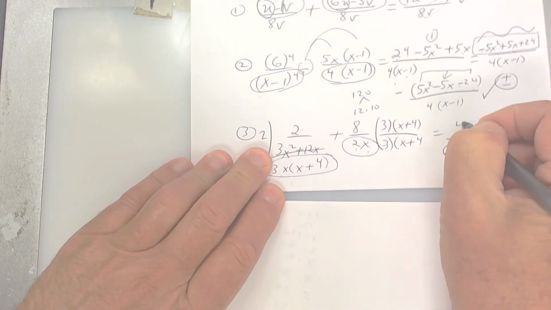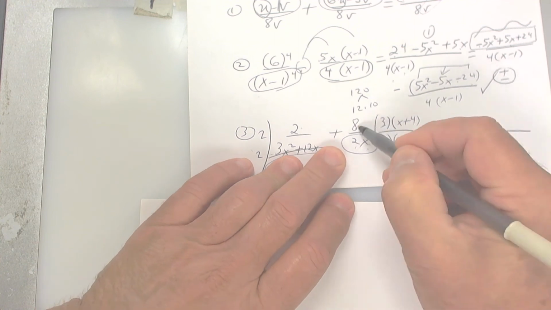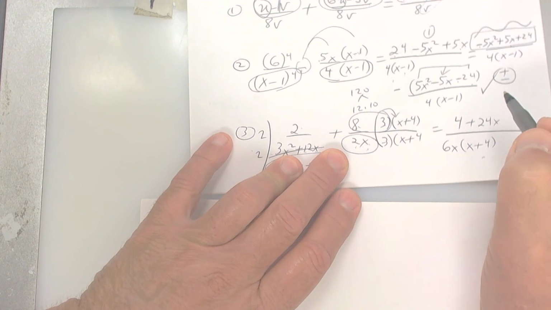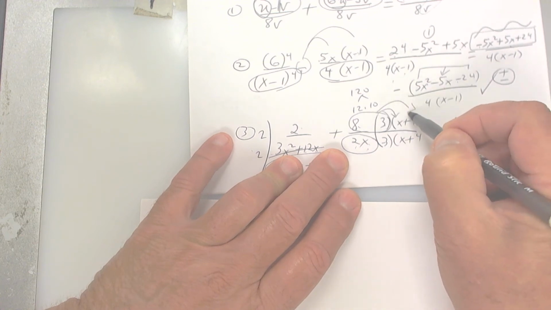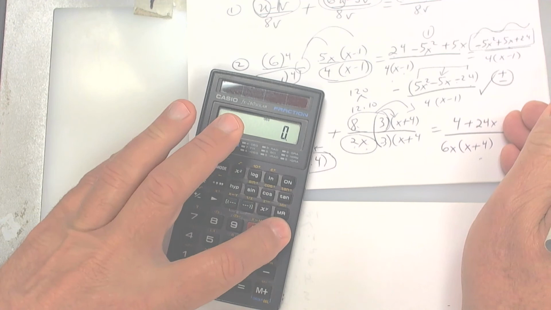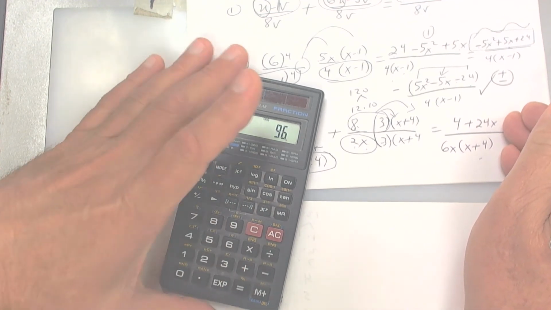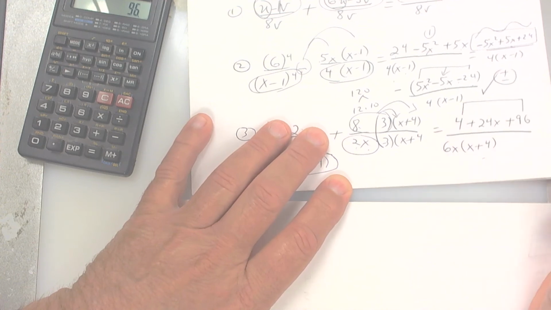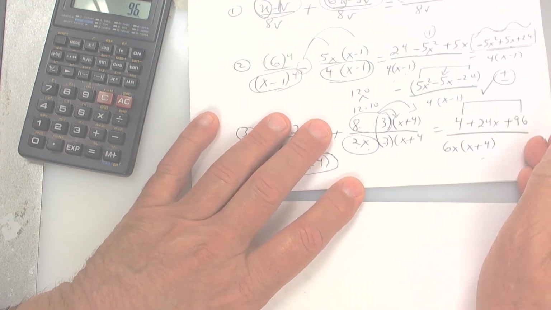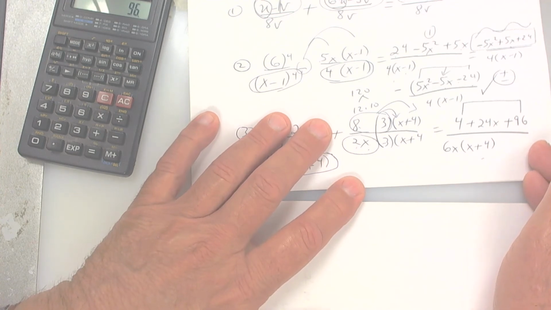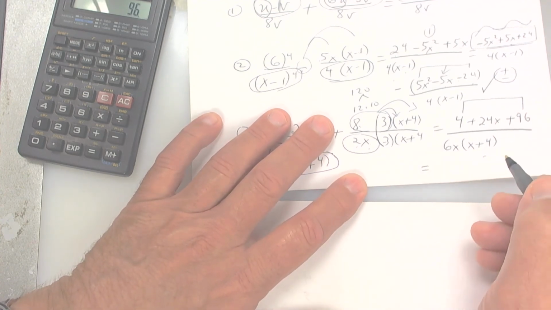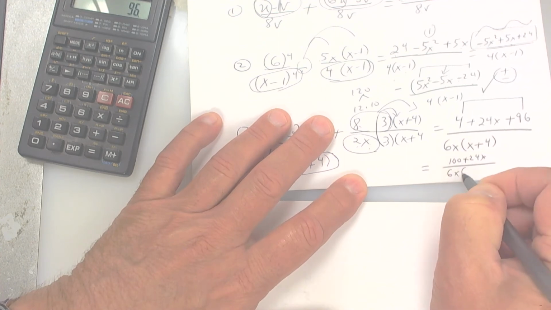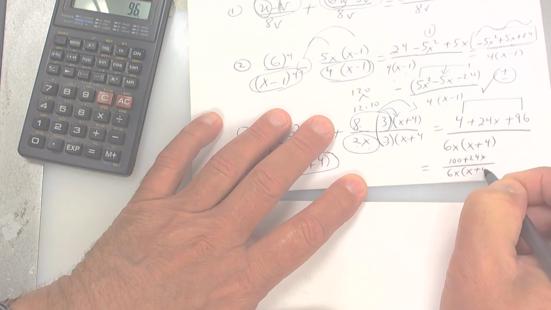So 2 times 2 is going to be 4 plus 8 times 3 is 24 times x is 24x. And then 24 times 4, whatever that is, going to be 96. So you're going to get plus 96. And then you're going to combine these and you're going to get 100. So let me think about this. So you're going to get equals 100 plus 24x all over 6x times x plus 4.